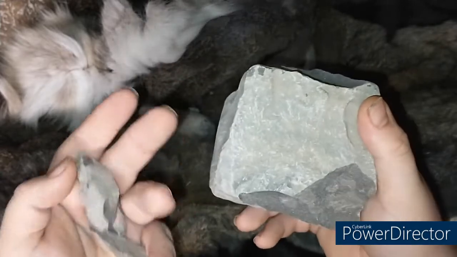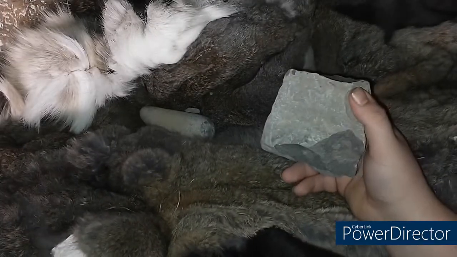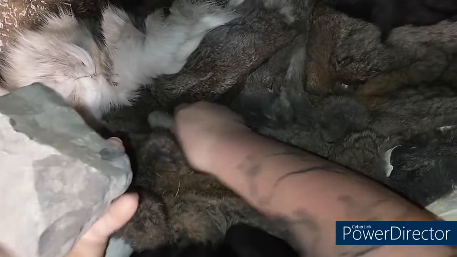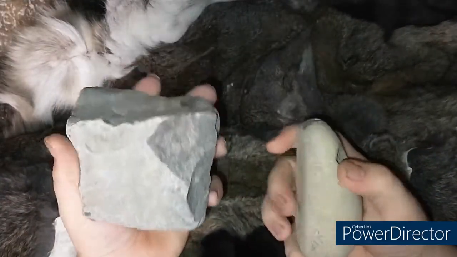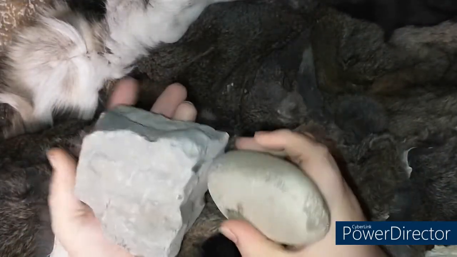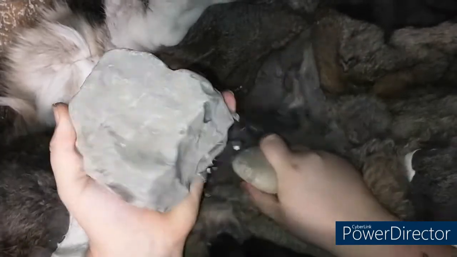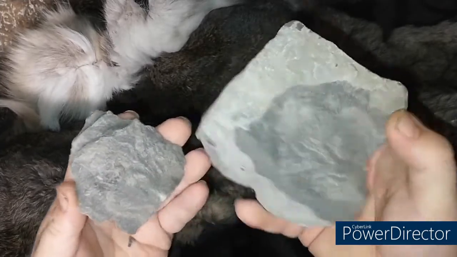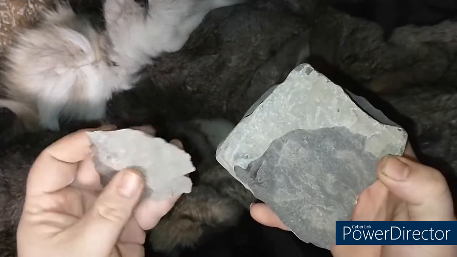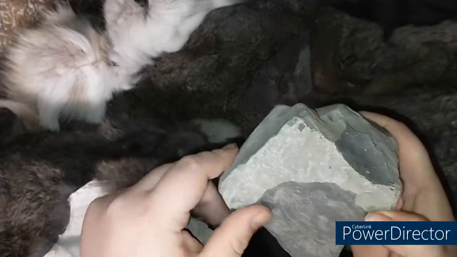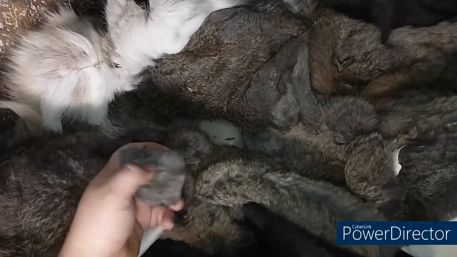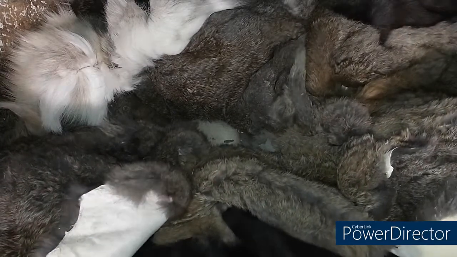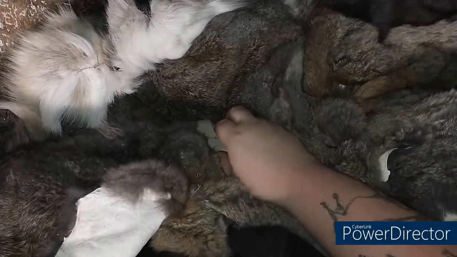This is actually limestone, not Onondaga chert, but Onondaga forms in limestone. It looks more like that, I guess. This is just a big brick of Onondaga, or limestone, sorry. Suppose you could knap that if you wanted to, as you can see. So this, at one point, was a chunk of Onondaga, but it's no longer. Now it's just limestone. Now I guess I'll knock a piece off of that so you guys can see.